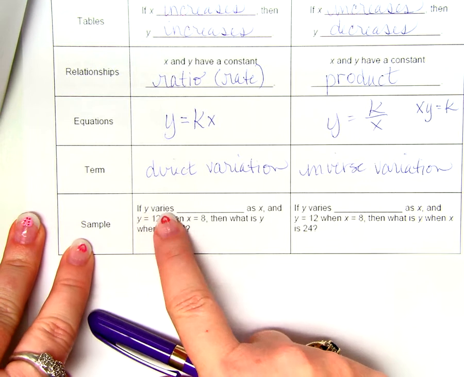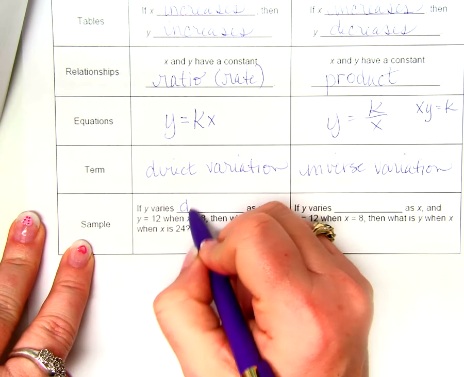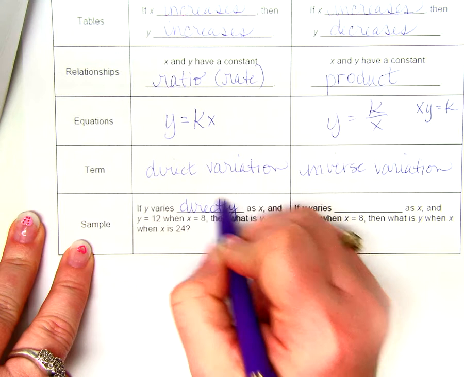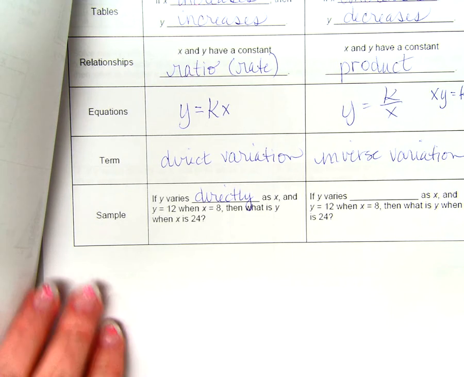If y varies directly as x, and y equals 12 and x equals 8, then what is y when x is 24? So here's how I want you to do a problem like this. Can I show you the easy way and not have to worry about the other ways? That would be great. Okay, here we go.